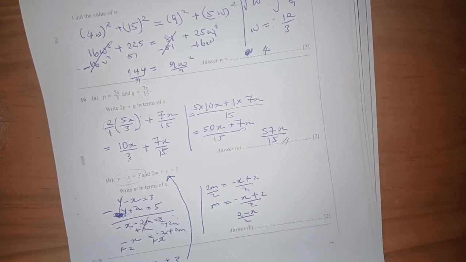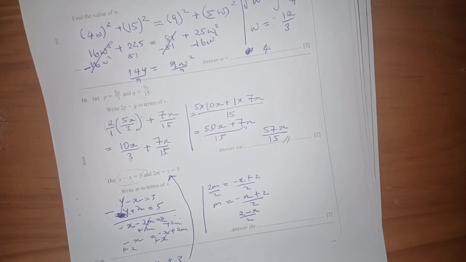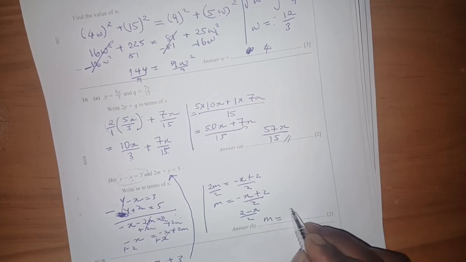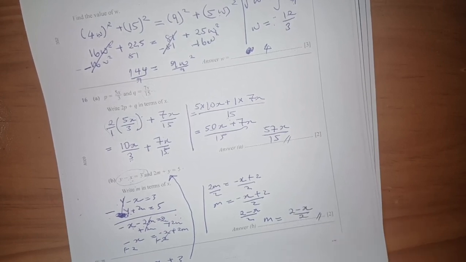Let's finish this one. 2m is equal to 5 minus 3, that's 2 minus x, over 2. So m is equals to 2 minus x all over 2, and that's the final answer there.